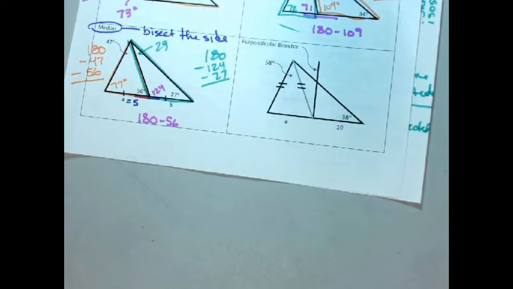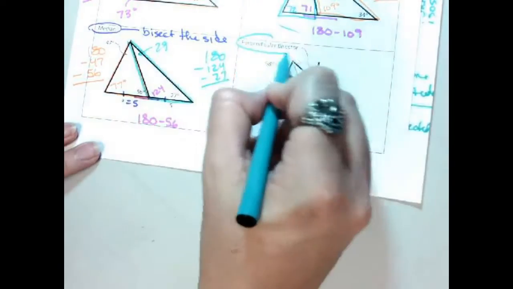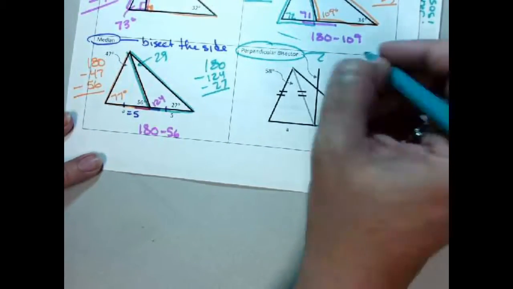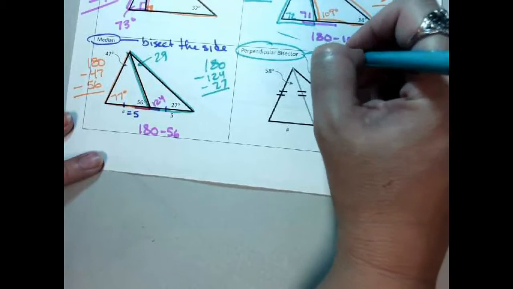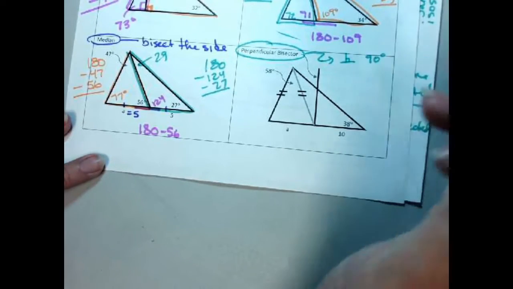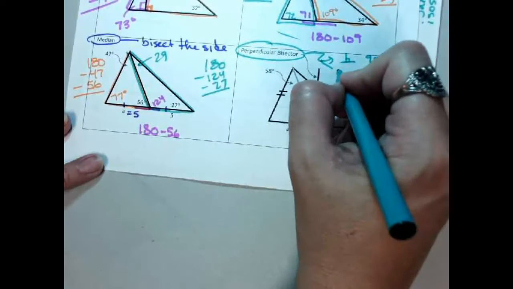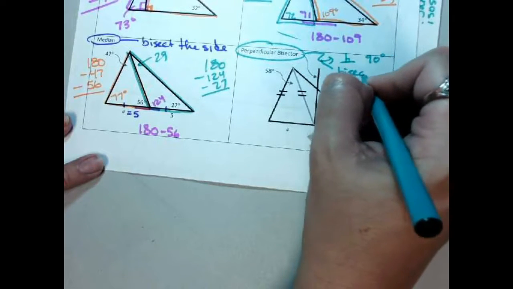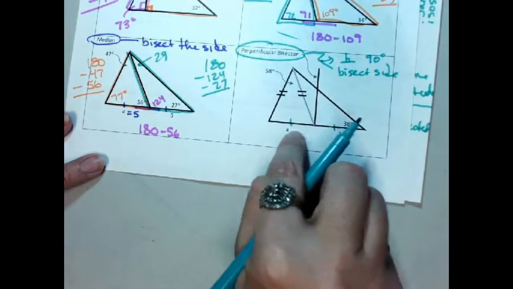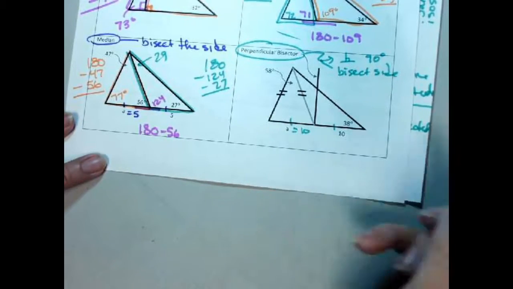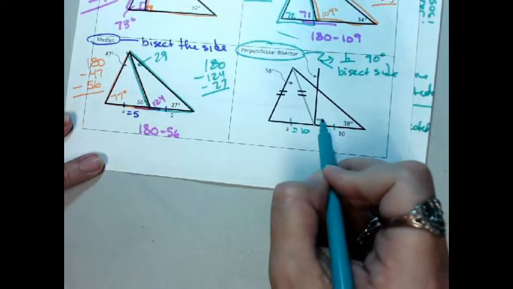Okay, and our last one, it says that it's a perpendicular bisector, so we know 2 things about perpendicular bisectors. One is that it's perpendicular, that means it's 90 degrees, and we know it's a bisector, it bisects the side. So I know this side is cut in half, so if this is 10, this is also 10. And I know it's perpendicular, so that's a 90 degrees there.